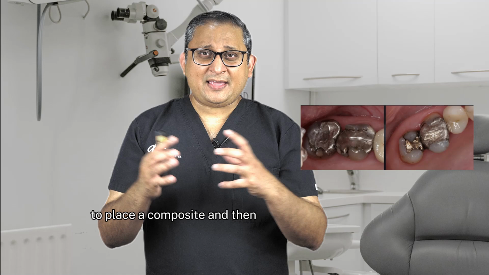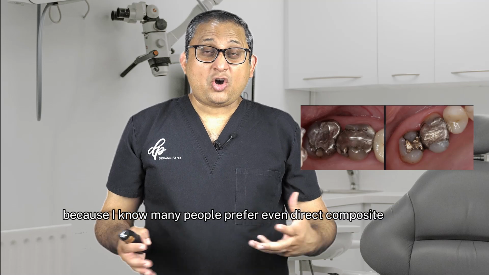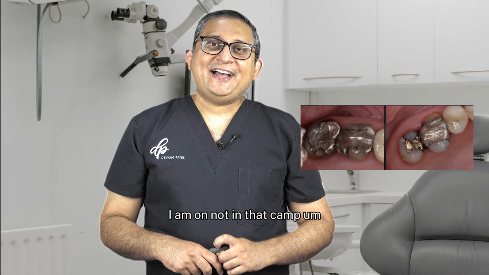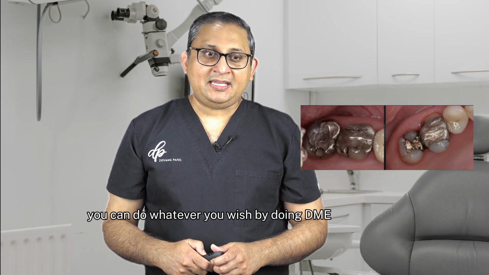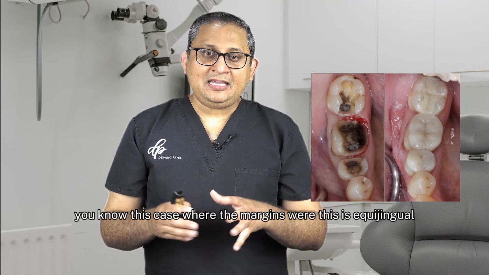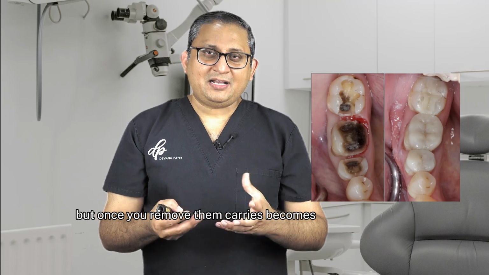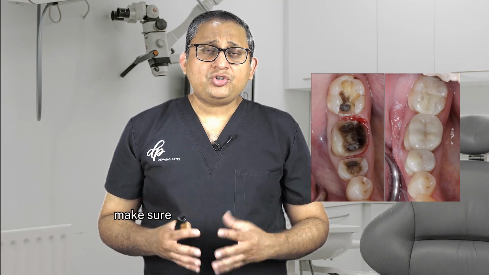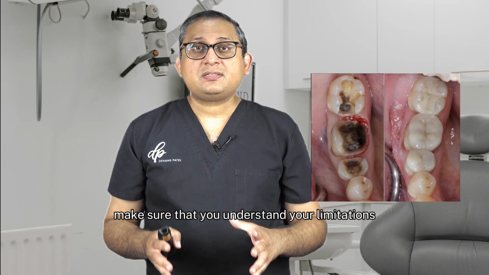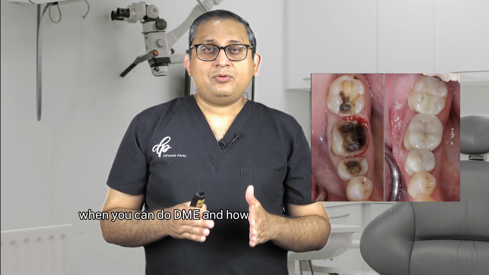When you remove it, you have some amount of tooth to place a composite and then do an indirect restoration. Or if you want direct, because I know many people prefer even direct composite crowns, I am not in that camp. So I do indirect onlays, but you can do whatever you wish by doing DME in these cases. And similar to here, this case where the margin was equigingival, but once you remove the caries, it becomes a little bit deeper, then you can use some sort of matrix system in order to do DME in this case.